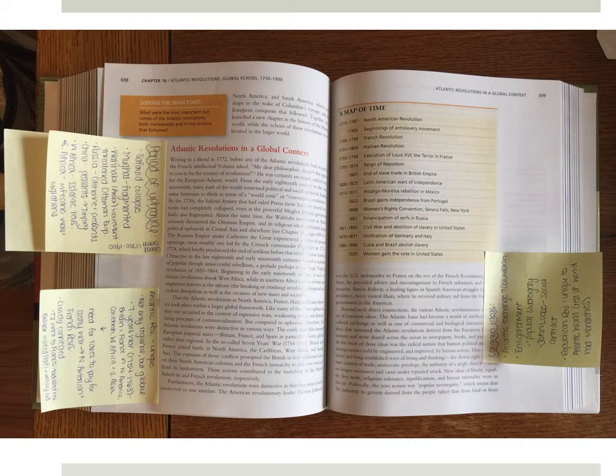So for example here, I started with the beginning of chapter 16. The first red heading was about the Atlantic revolutions in a global context. And as I read through, in each paragraph I started to notice key themes. So on each of my sticky notes, I wrote bullet points about each of those themes or major thoughts. And some of them included major continuities or changes of that time period, or even just basic information.